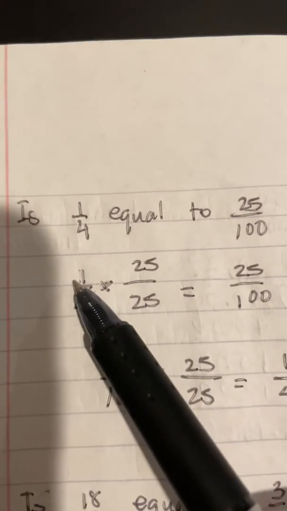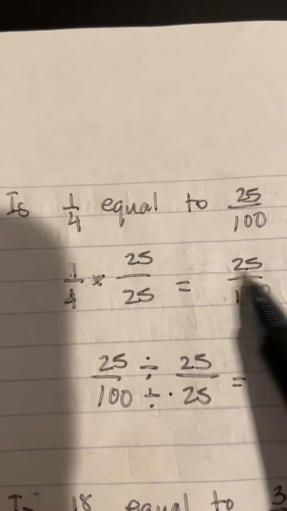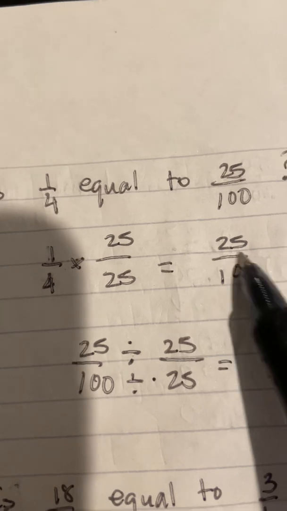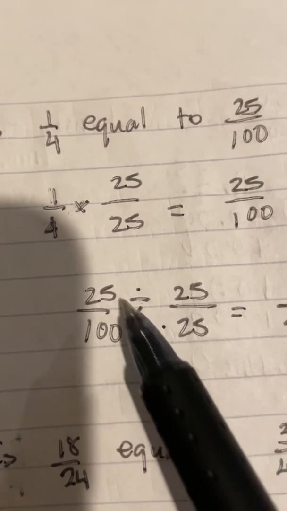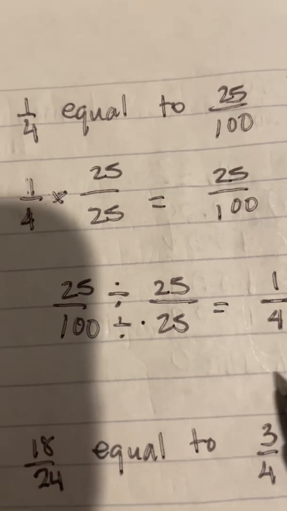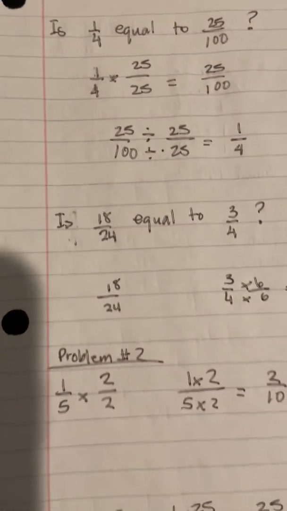The question is, is 1/4 equal to 25 hundredths? So you've got 1/4 times 25 over 25, 1 times 25, that's my numerators, I get 25. 4 times 25 gives me 100, 25 hundredths. So when I simplify, I'm going to divide the denominator and the numerator by 25, each of them. I end up with 1/4. So 1/4 is equivalent to 25/100.